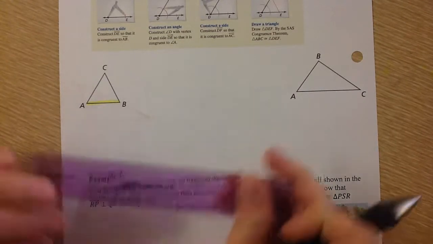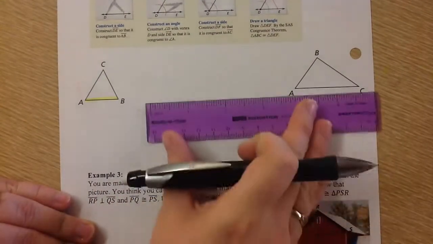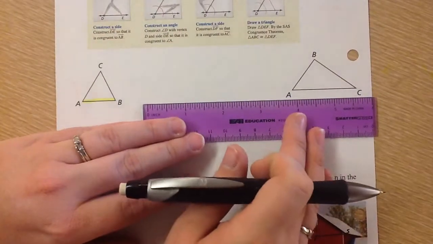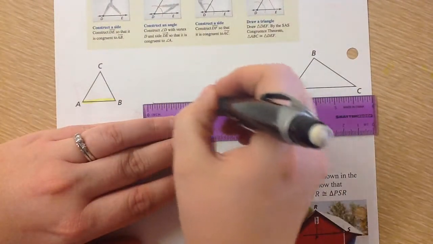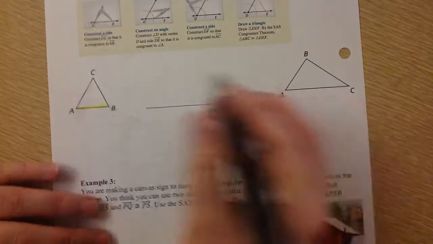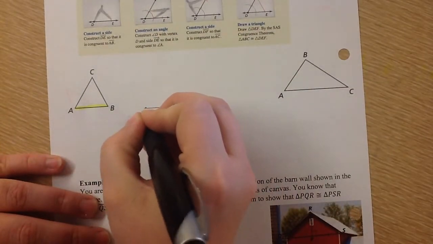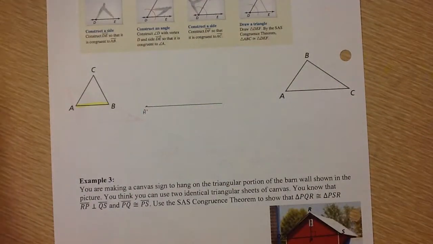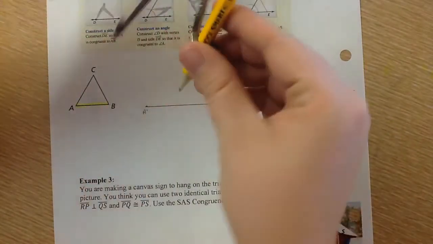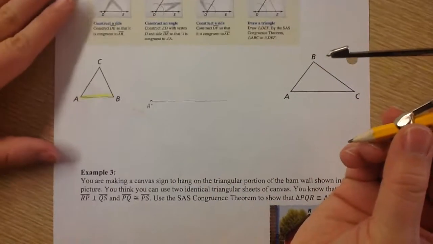If you don't remember how to do that, I'm going to come over here and create a ray, in essence, or a segment, and let's call this point A prime. Then I take my compass. You'll need a compass. If you don't have one, pause, go get one.